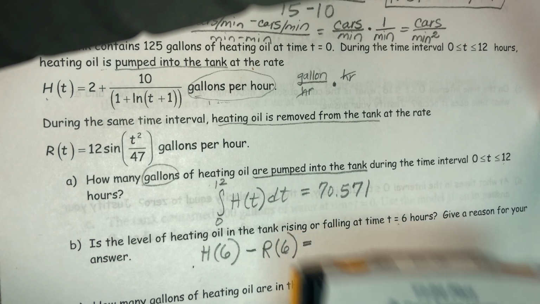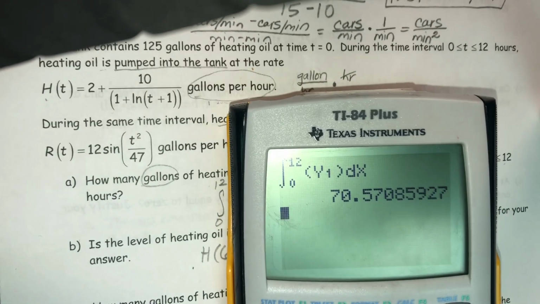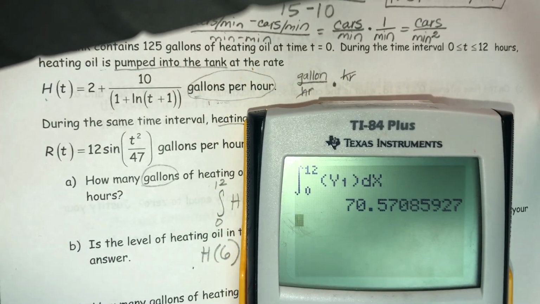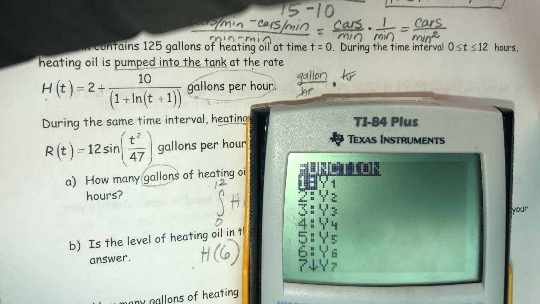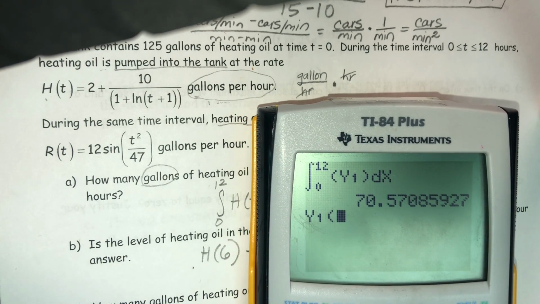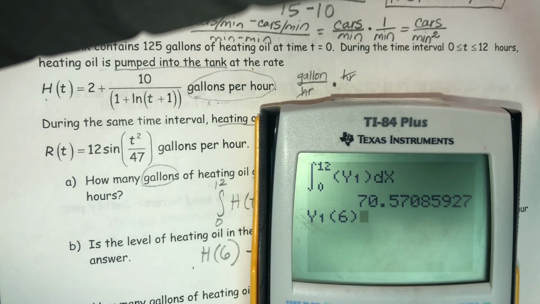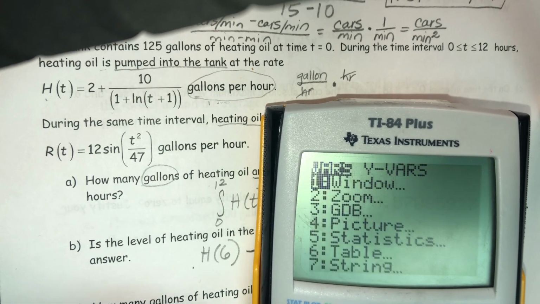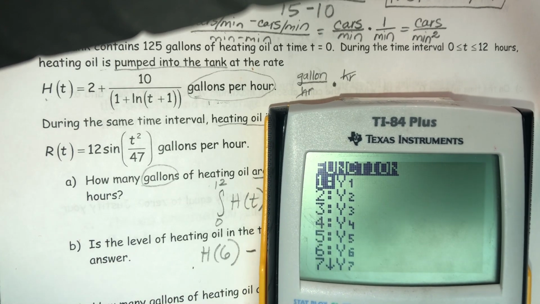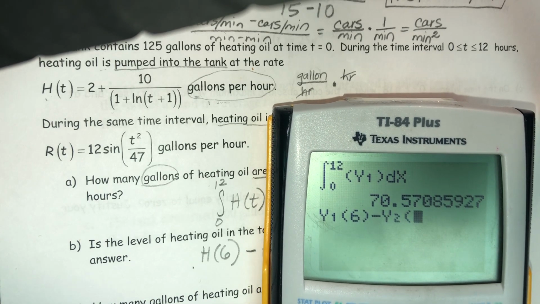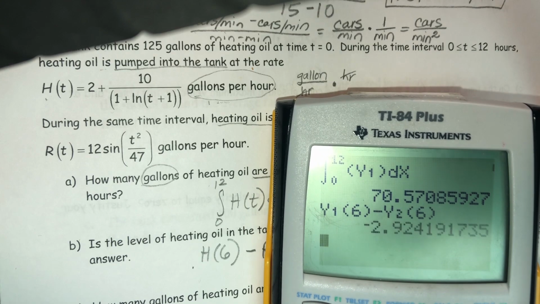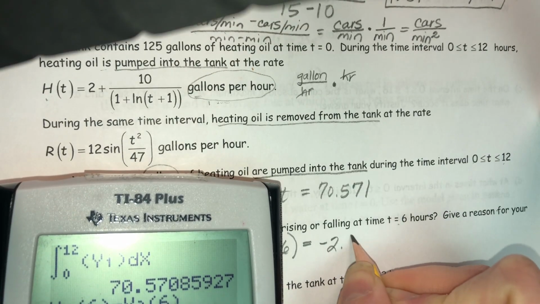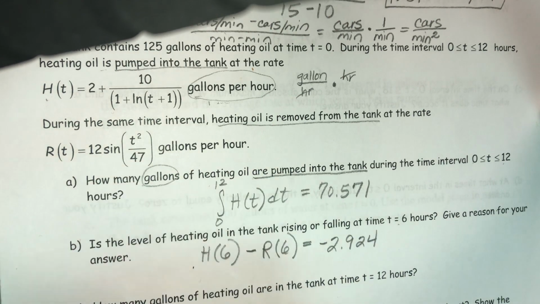So on my home screen, I can go vars, y vars, function 1, evaluated at 6, minus vars, y vars, function 2, evaluated at 6, and it gives me a negative 2.924.